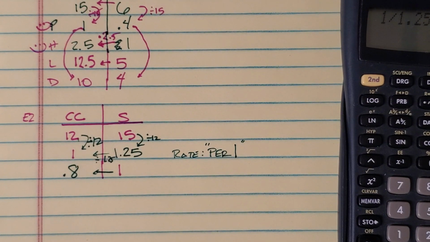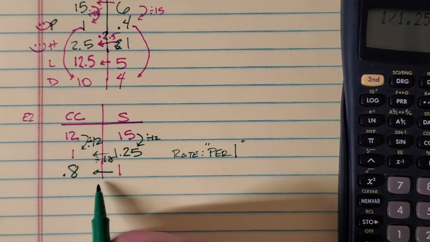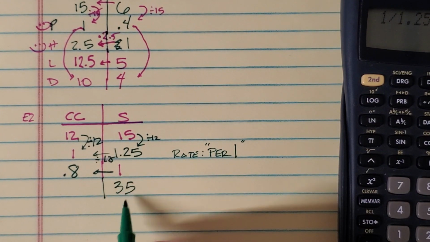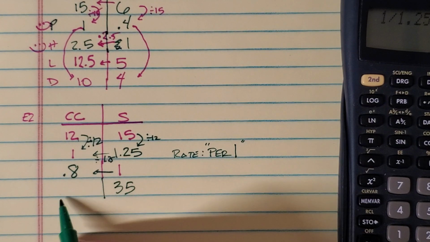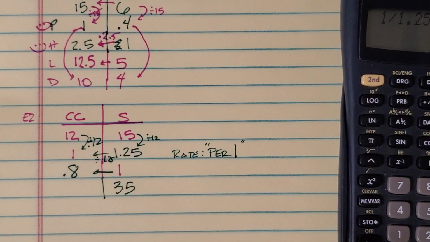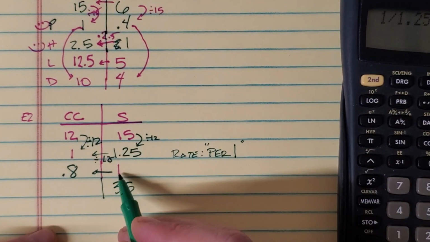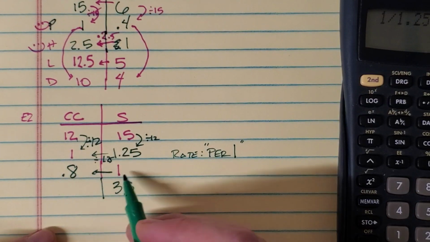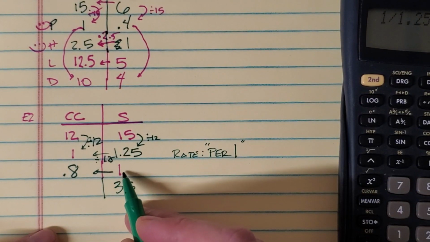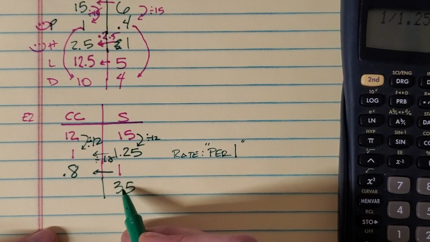Well, what if now with all this cheesecake filling, I need to make 35 ounces of sugar's worth of cheesecake? How much cream cheese do I need to be sure I have? Well, we can figure that out. Because we found the rate and the 1 in this column of sugar, so we know how much cream cheese we need per 1 ounce of sugar, we can do this.